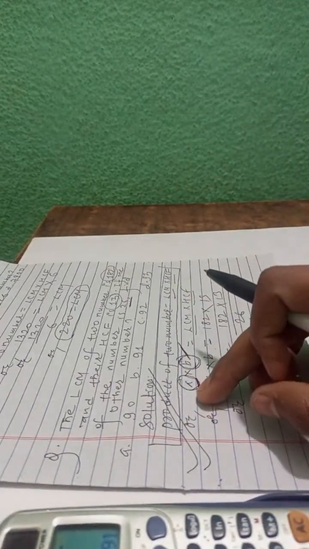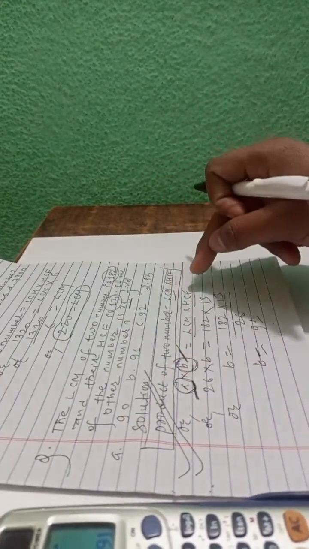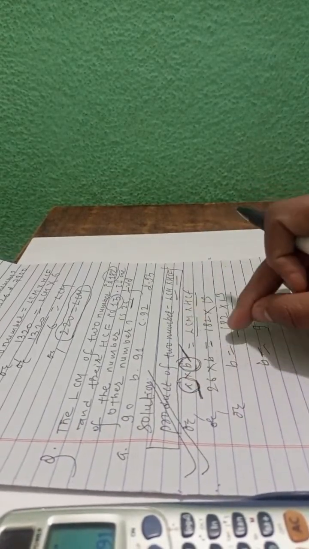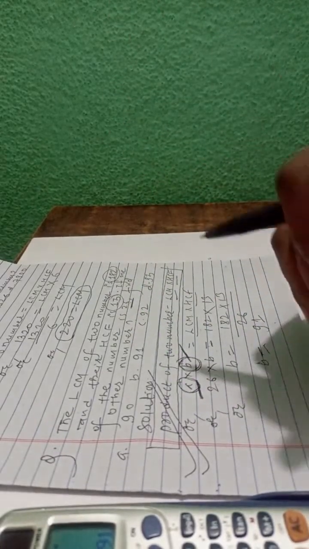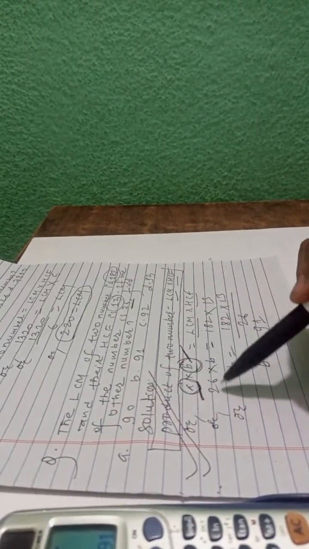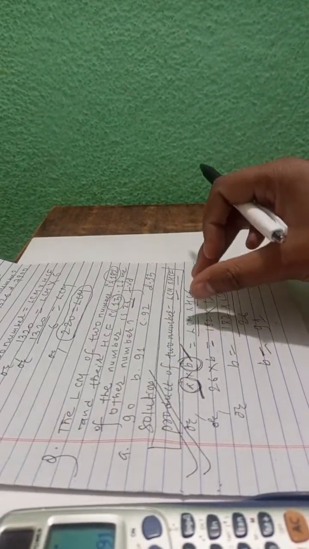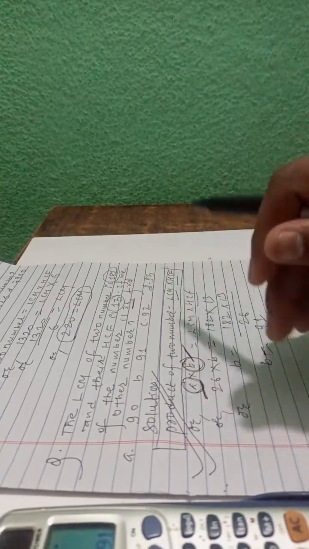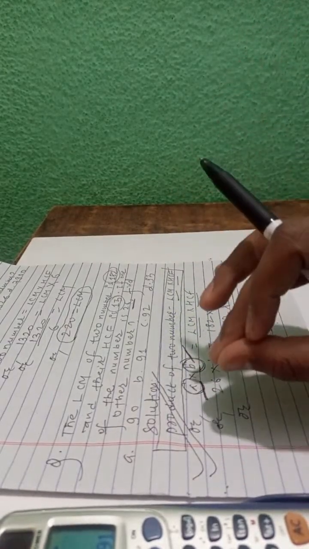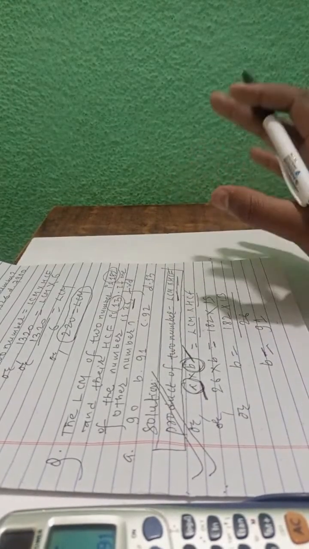If one number is given, another number is given, and the LCM is given, and the question asks to find the HCF, then you do it the same way. Another case: if the product of two numbers, A into B, and the LCM are given, find the HCF. Or if only the LCM and HCF are given, find the product of two numbers, then you do the direct product: LCM into HCF. That gives the correct answer to these questions.